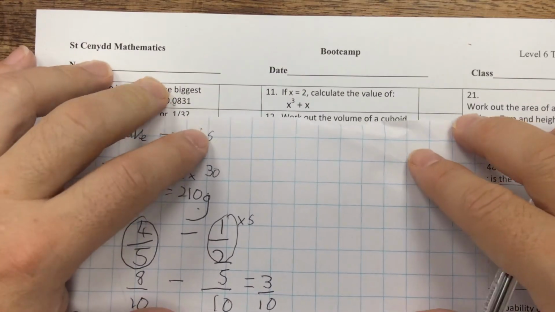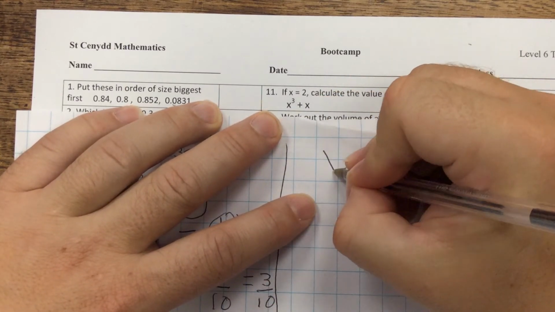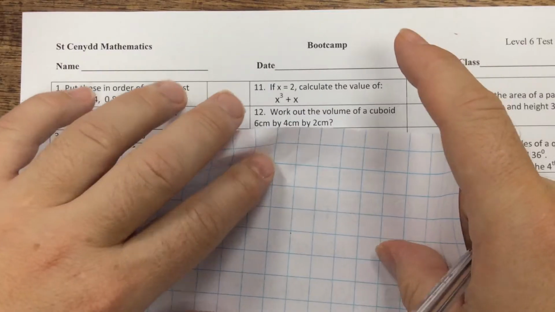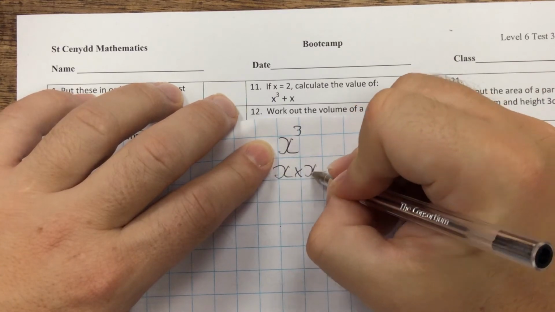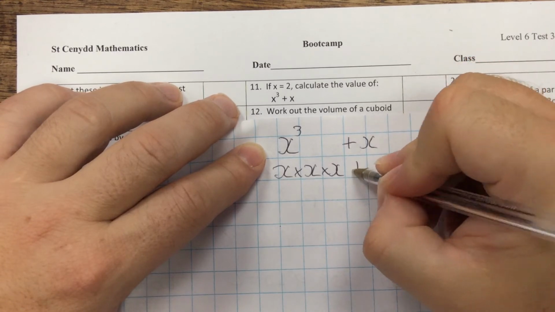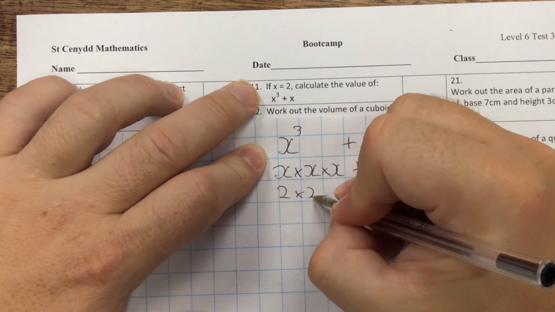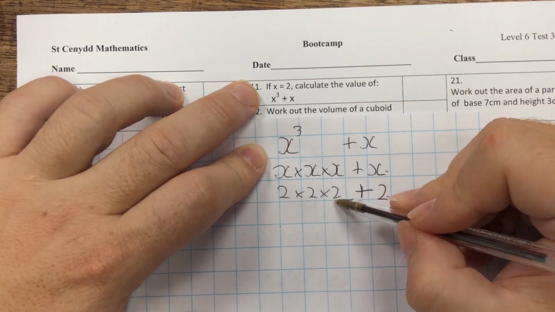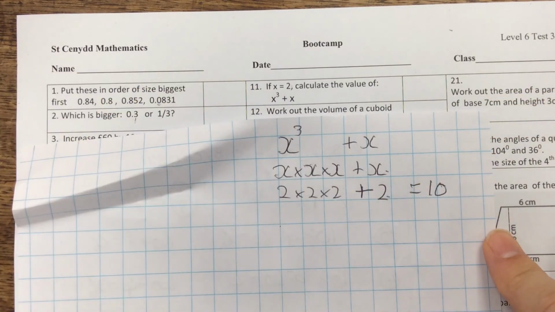Question 11, substitution. What this is telling us is x cubed. X cubed means x times x times x. And then I've got to add on whatever x is. And it's telling me x is 2. So I'm just replacing the x with 2. So I'm doing 2 times 2 times 2, and then I'm adding 2. So 2 times 2 times 2 is 8. 8 plus 2 is 10. So number 11 is 10.